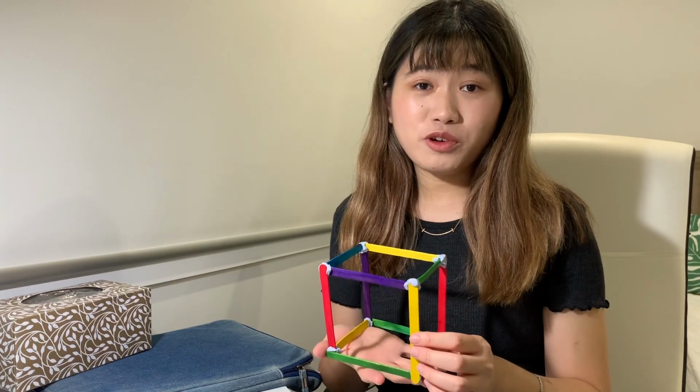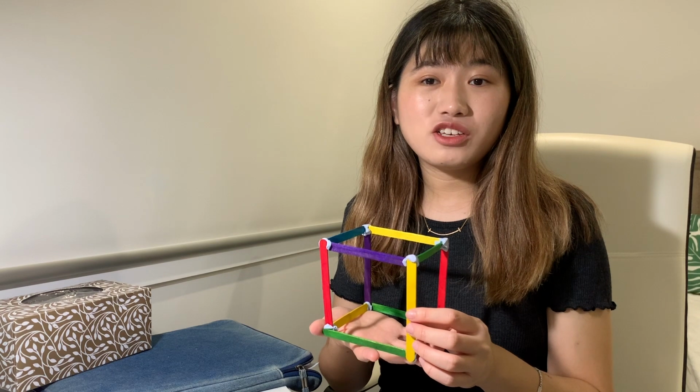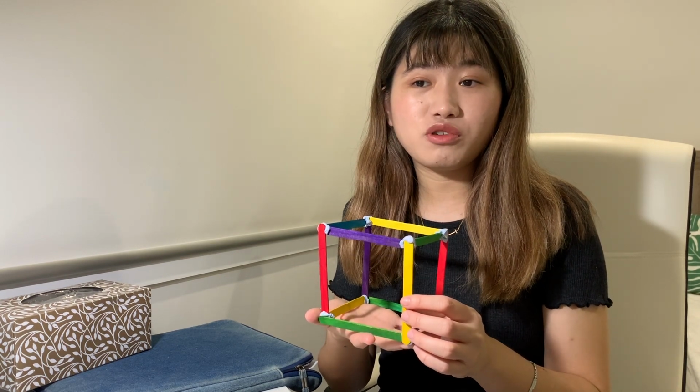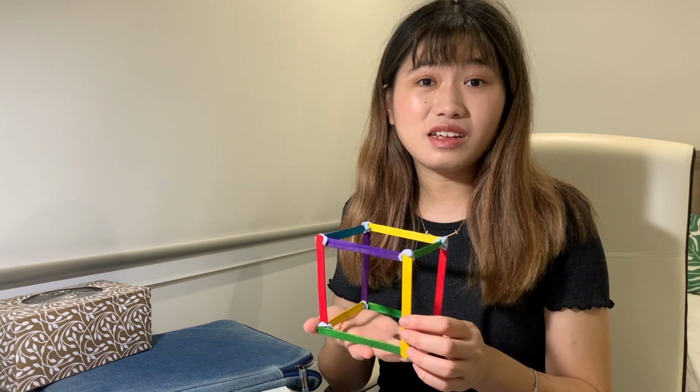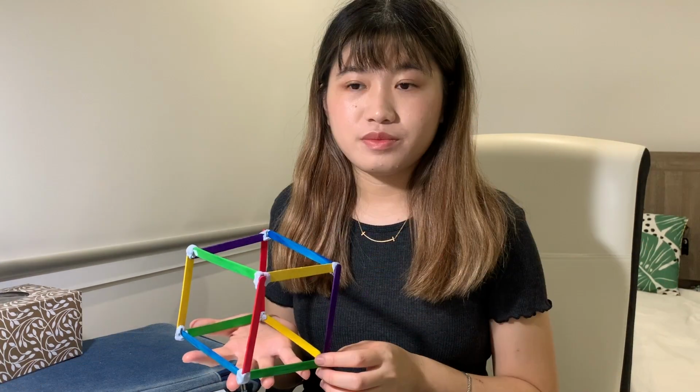So here's a cube model that I made using wooden pop sticks. To be more engaging in teaching, I'll introduce the features of the cube by pointing at each property, as well as counting the numbers of edges, vertices, and faces. While the face is a flat surface of the cube, I'll demonstrate to the class that the edge is where the two faces meet, and the vertex is where two or more edges meet together.